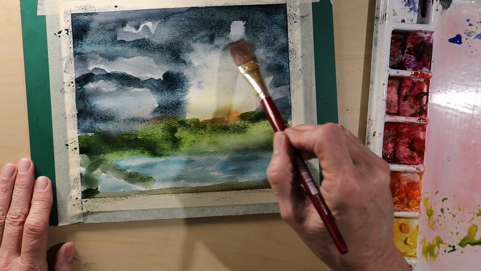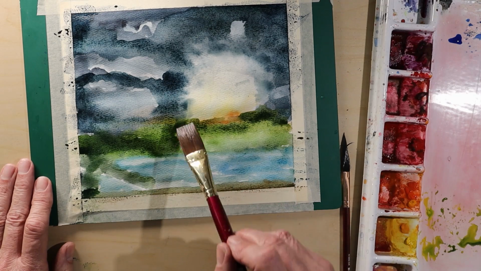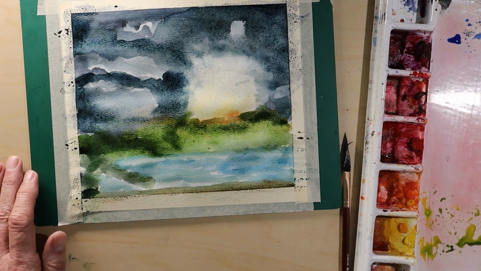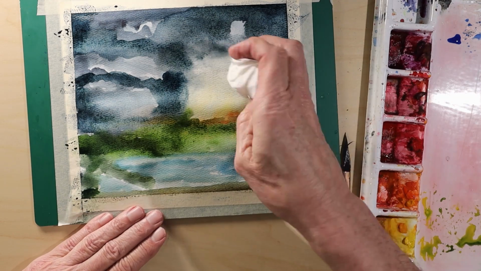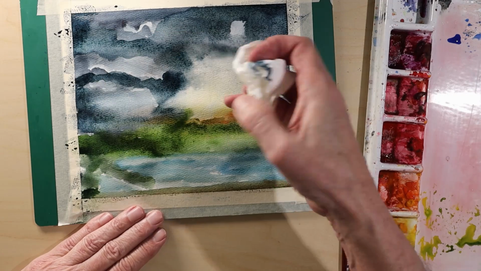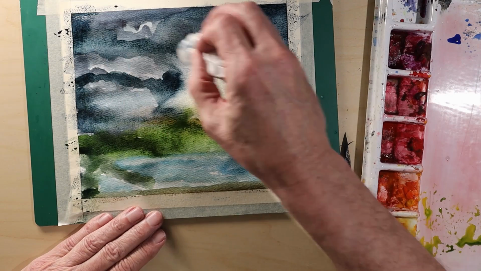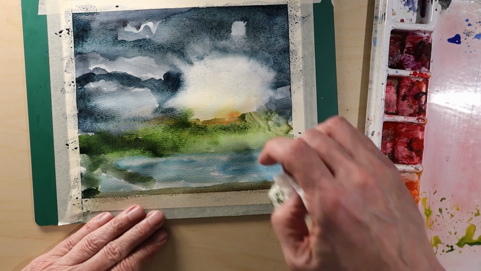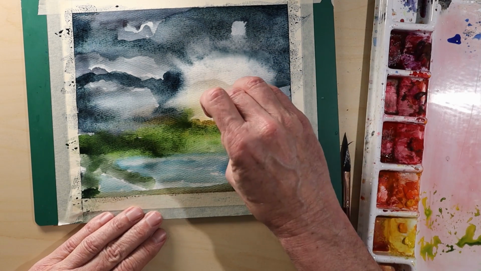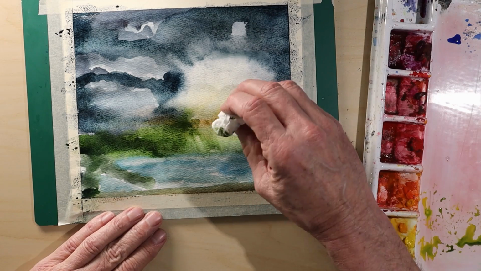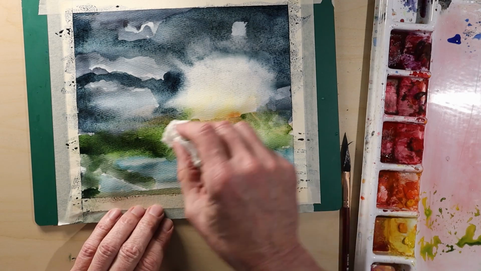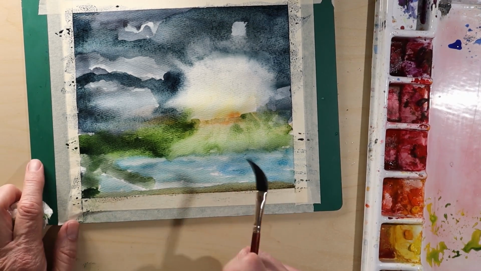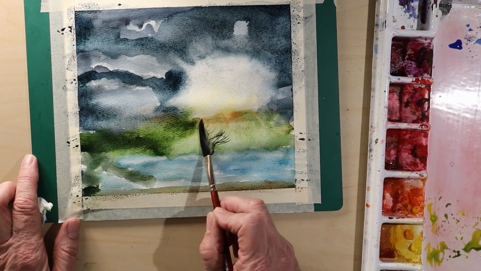In here, just like that. All right, let's take our rag here, blot off a little bit of this. Actually, we can go straight down too, if we wanted to. Fuzz this out a little bit. Oops, sorry about that, guys.